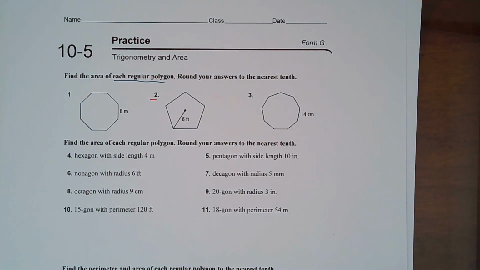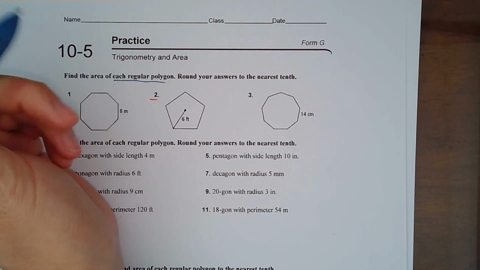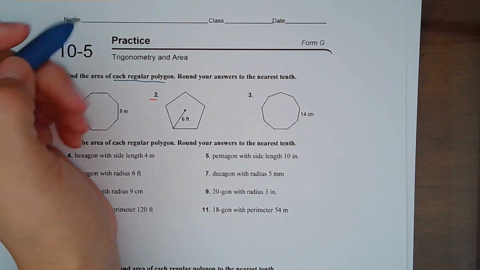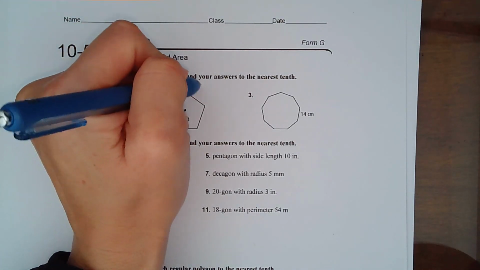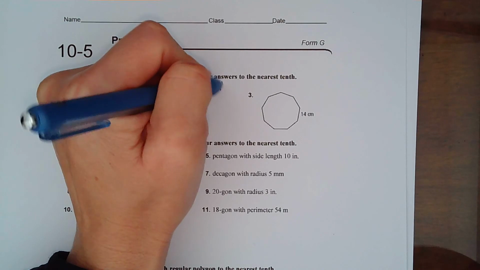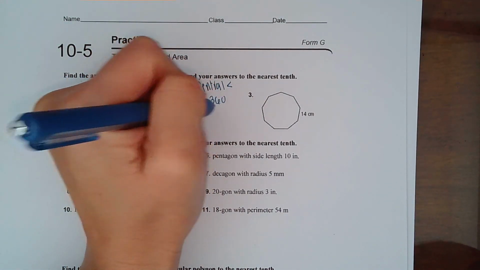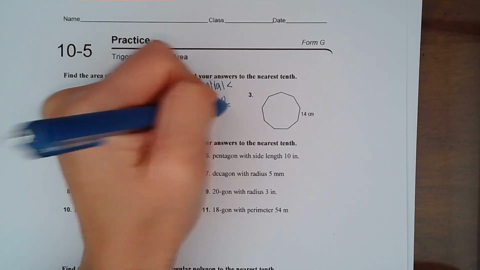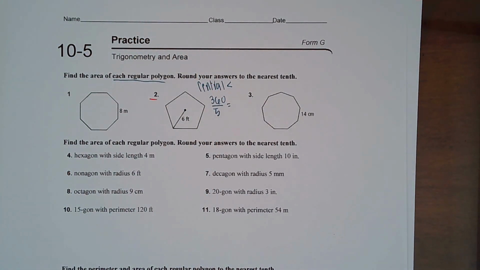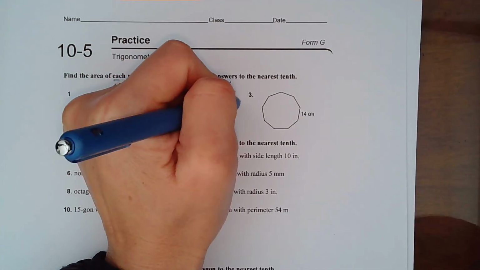This is a lot like we did last week in 10.3, but this time you're going to have to use SOHCAHTOA. So it all starts by finding the central angle. And because this is a pentagon, you're going to do 360 divided by 5. And I believe that's 72. So that would be 72.